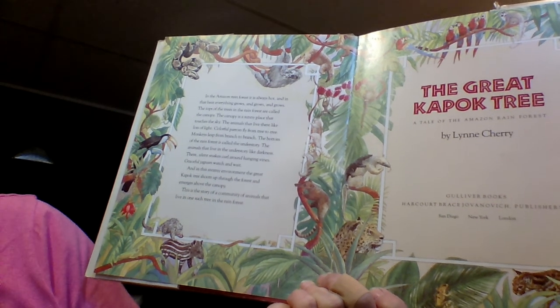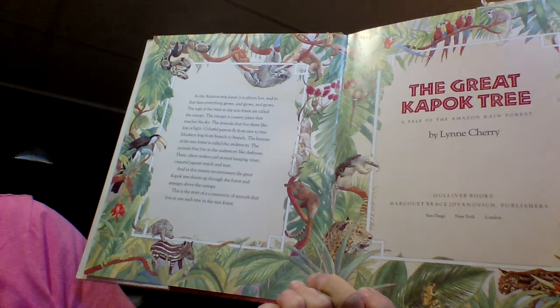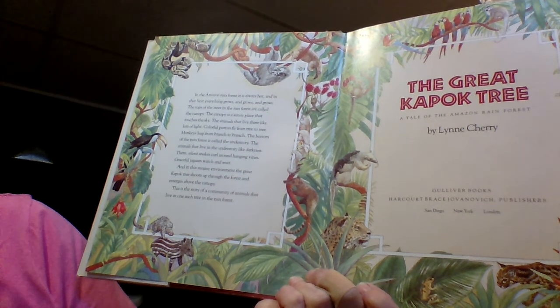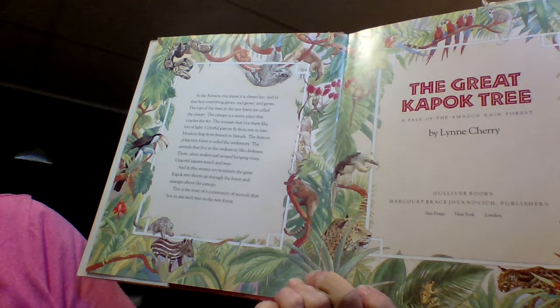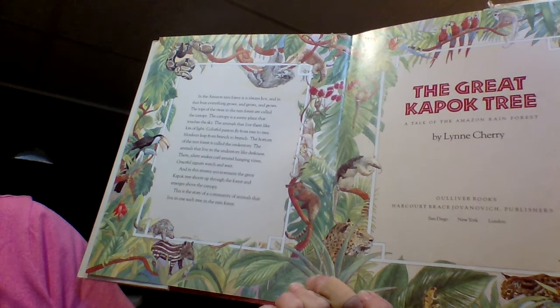The tops of the trees in the rainforest are called the canopy. The canopy is a sunny place that touches the sky. The animals that live there like lots of light. Colorful parrots fly from tree to tree. Monkeys leap from branch to branch.